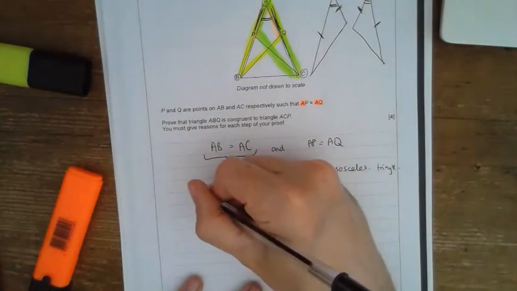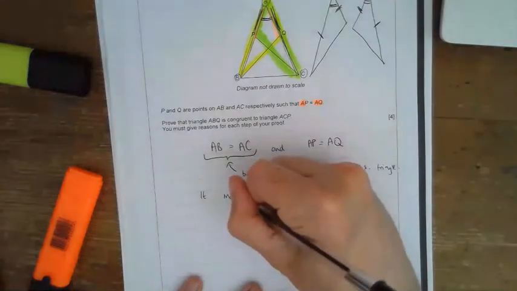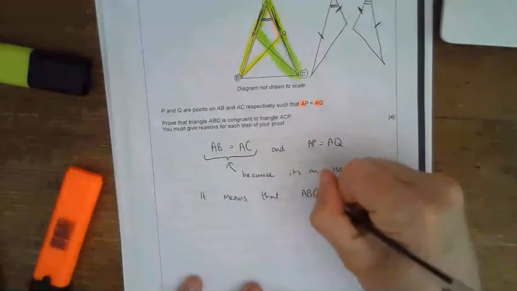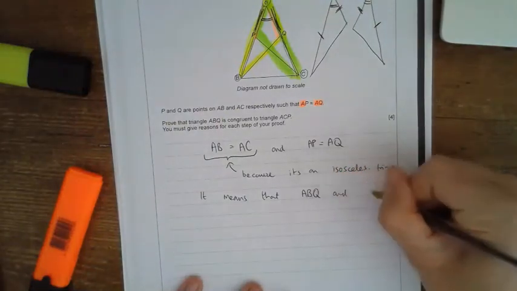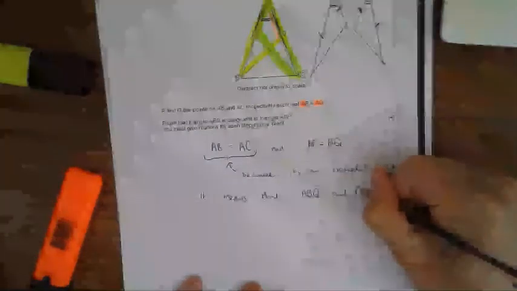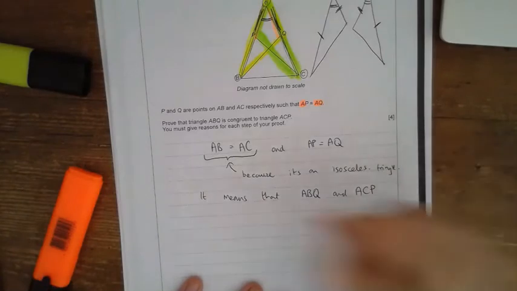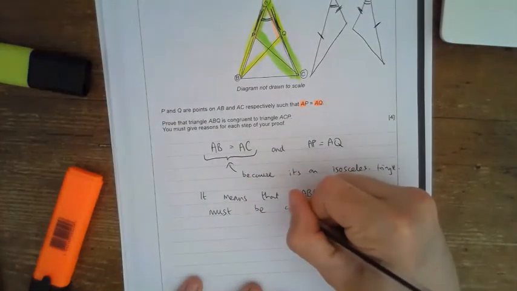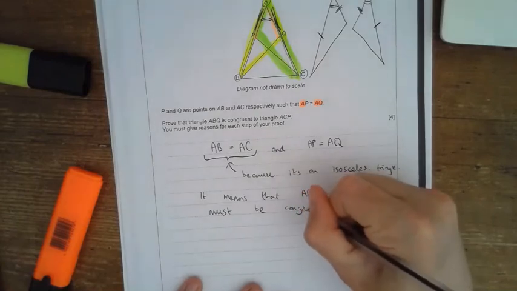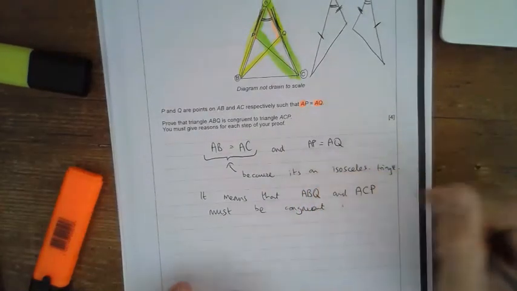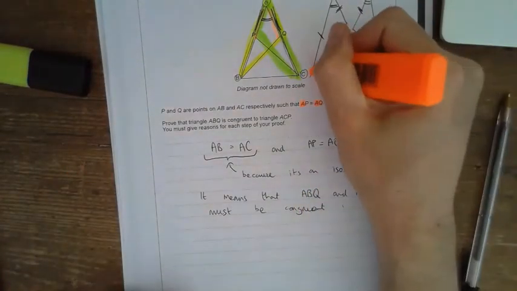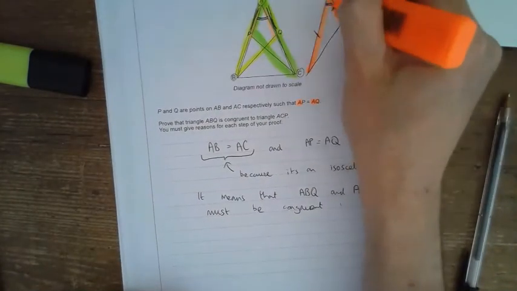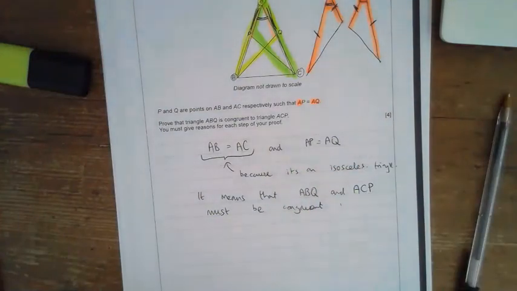So I'm going to say it means that ABQ and ACP must be congruent, and it's all because this line here and this line here are the same on both, and they meet at the same angle. So that's how we have to word it, okay?